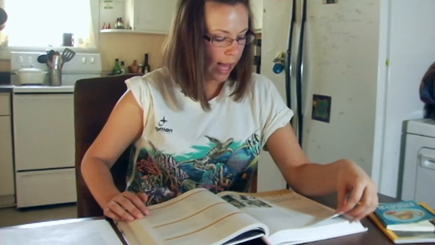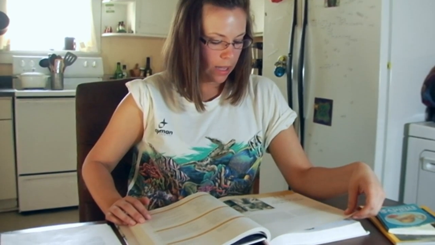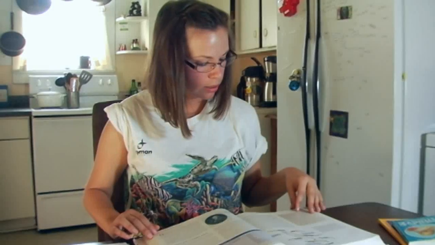Phylogenetic trees or cladograms show more of how they relate to extinct species and common evolutionary traits and common evolutionary ancestors. So that's what this chapter is about.